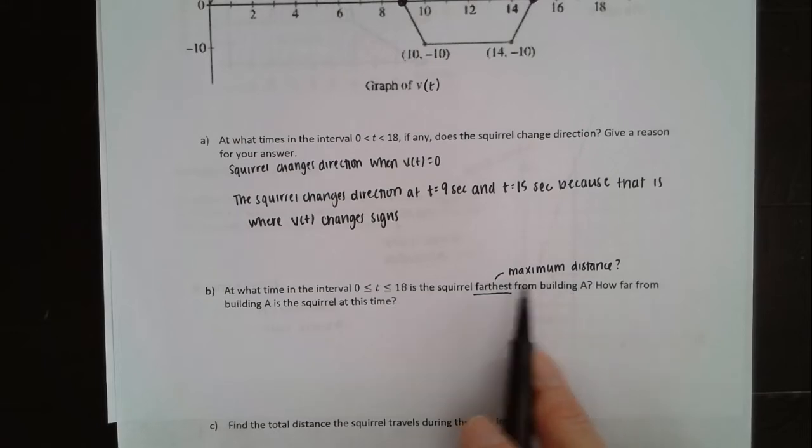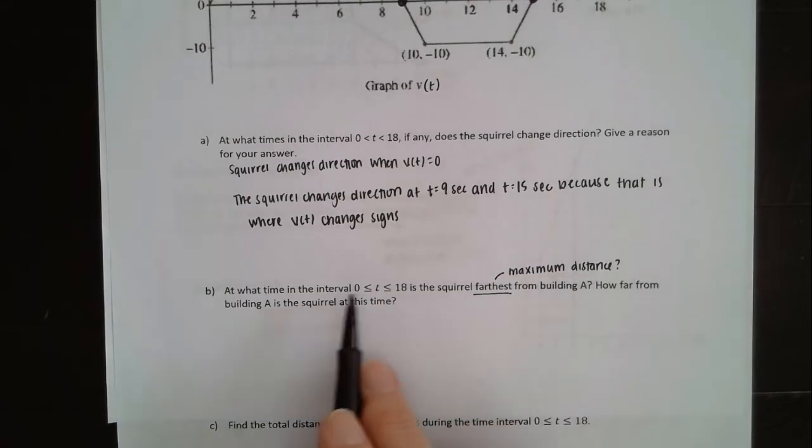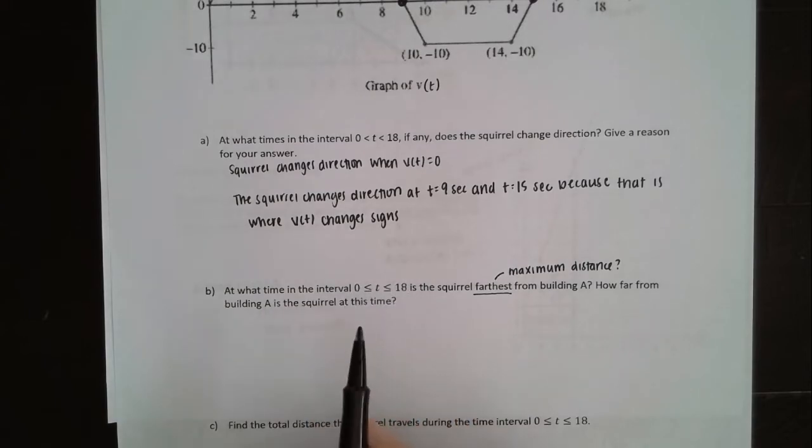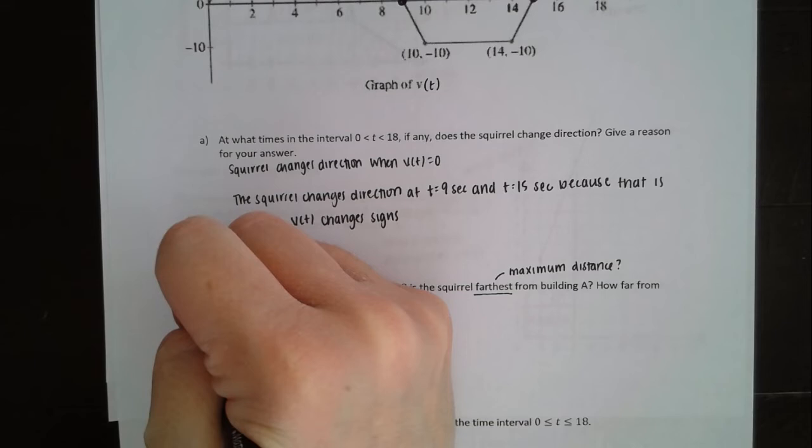Well, if we're talking about maximum distance over an interval, remember our absolute maxes and absolute minimums from the last unit, that's going to come into play here. So we need some critical numbers to test.